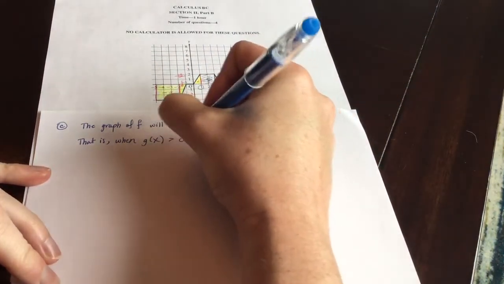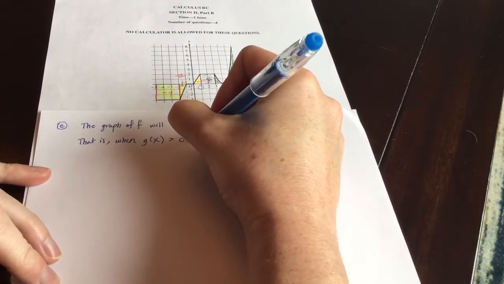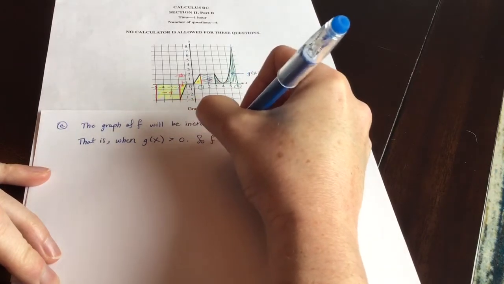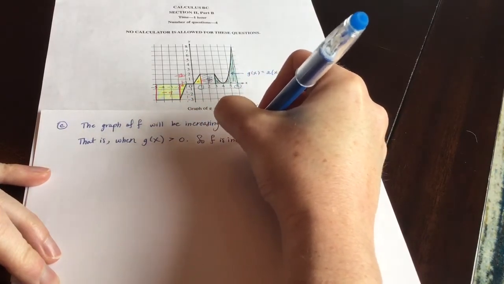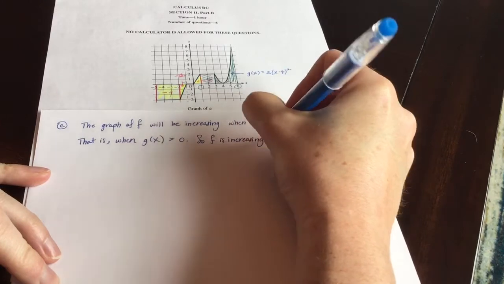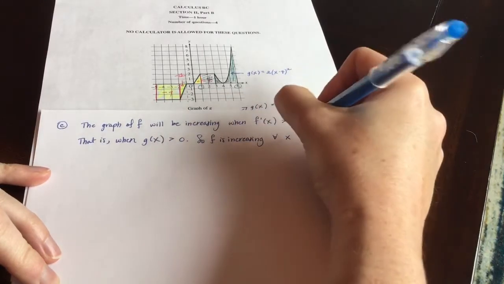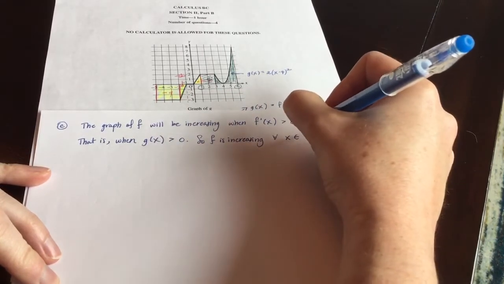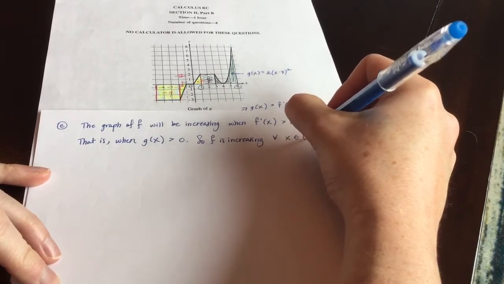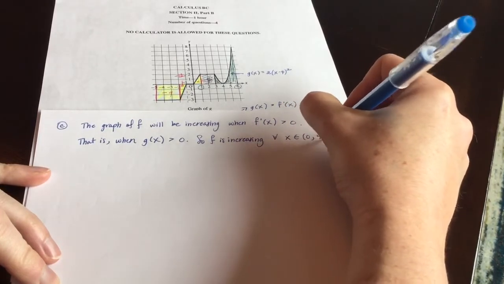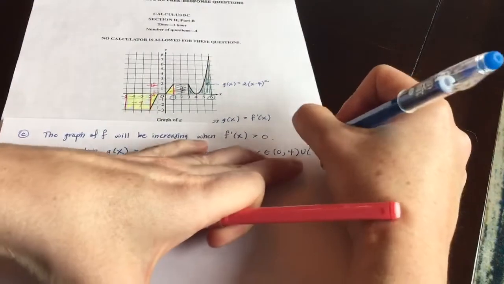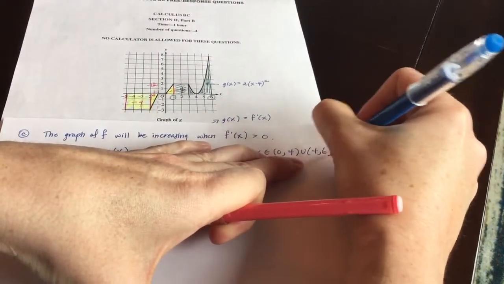So f is increasing for all x from 0 to 4 in union with 4 to 6.